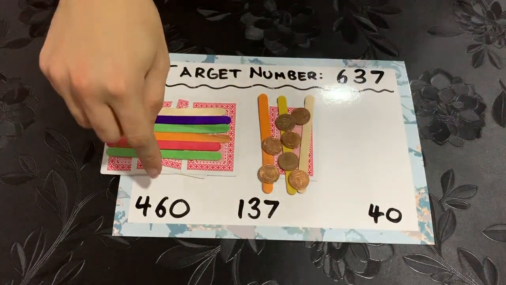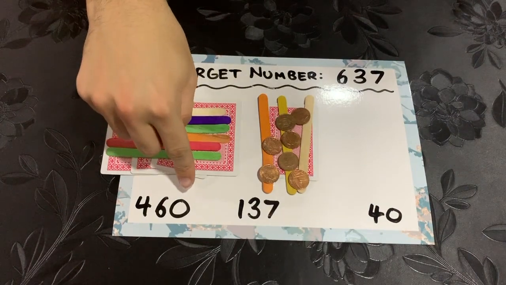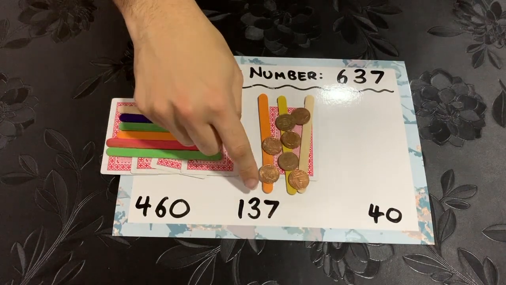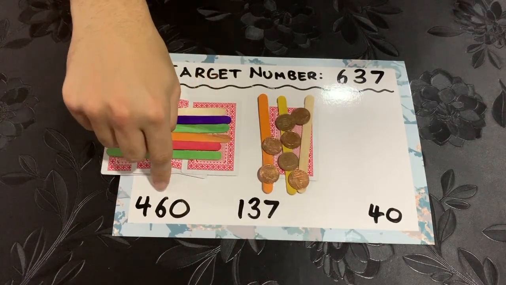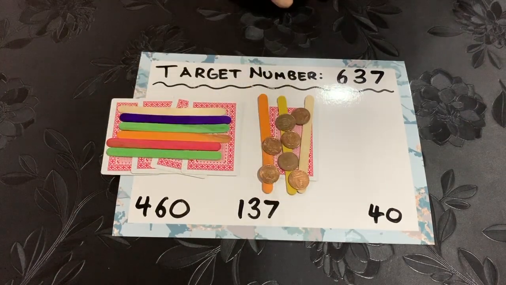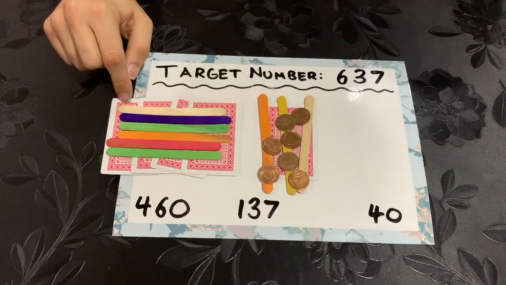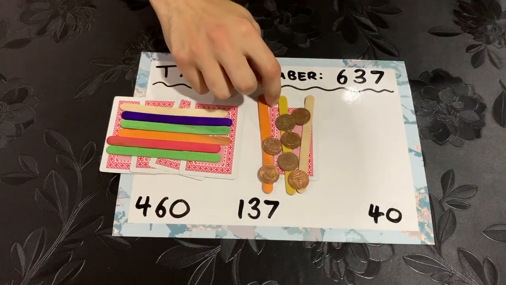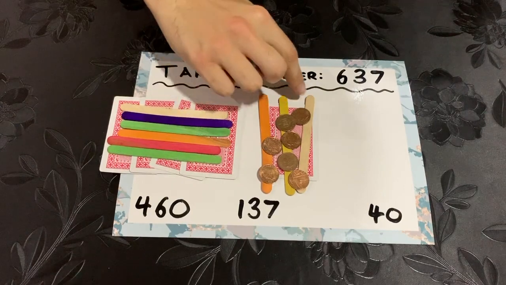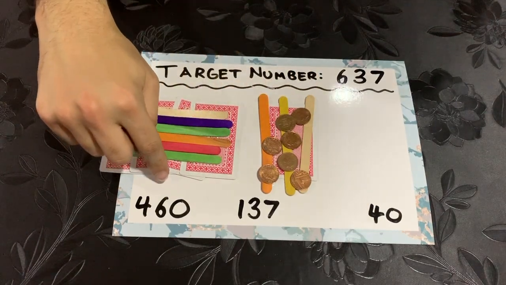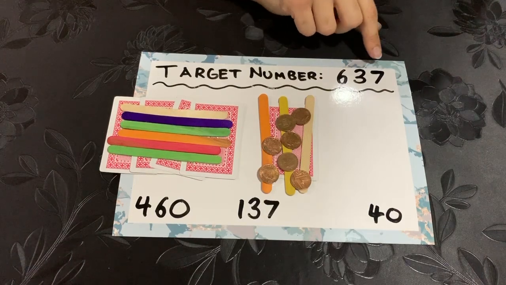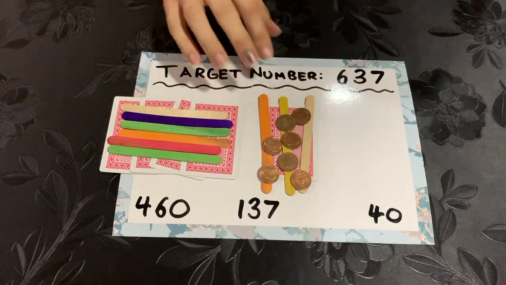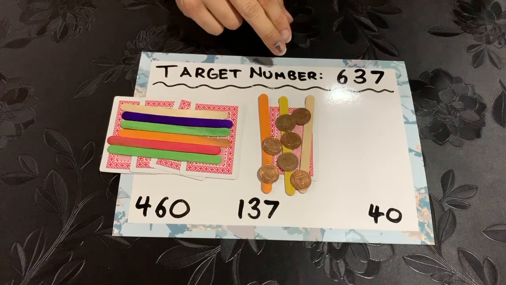So right now I've got 460 add 137, which gives me 597. Now the reason I've got only 500s but 9 tens is because I haven't chosen numbers that are like the hundreds, tens, and ones here. So only do this if you want to give yourself a challenge.